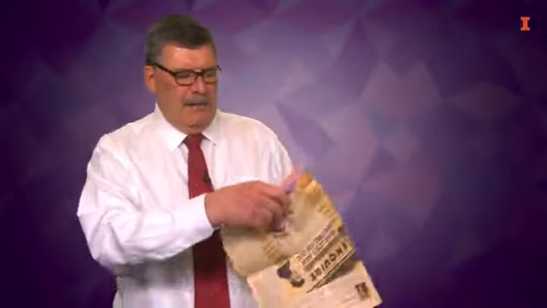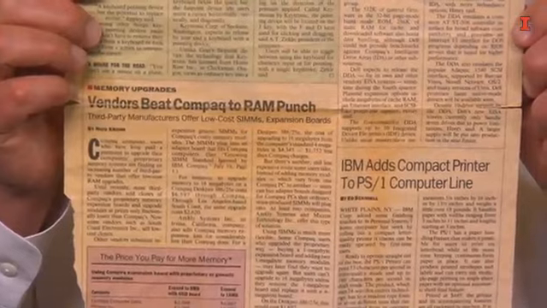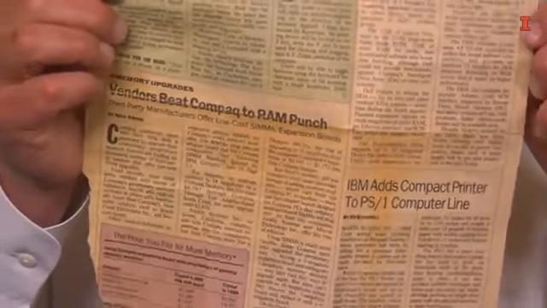I want to think about a particular story, which you can't read, but I'll read it for you. Down here it says, "Vendors beat Compaq to RAM punch." The story is about memory upgrades. And the subtitle says, "Third-party manufacturers offer low-cost SIMs and expansion boards." So the gist of the story is that back in 1990, third-party manufacturers were bringing out cheap memory for your PCs. The interesting part is they actually have the prices here. Remember, these are third-party vendors who are offering low-cost alternatives, according to the headline.